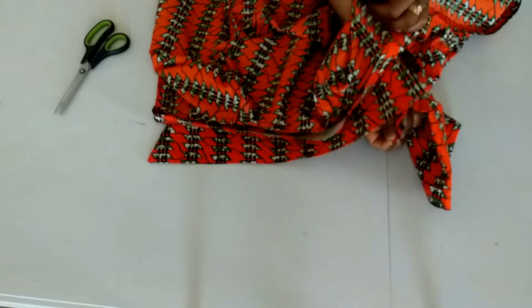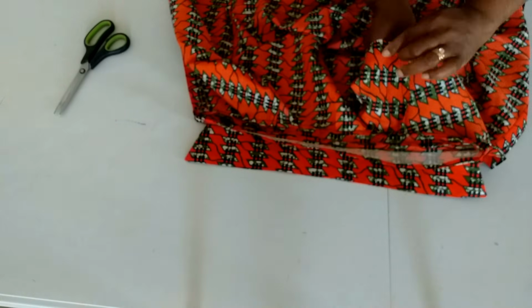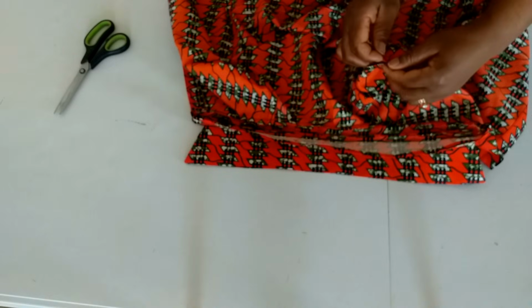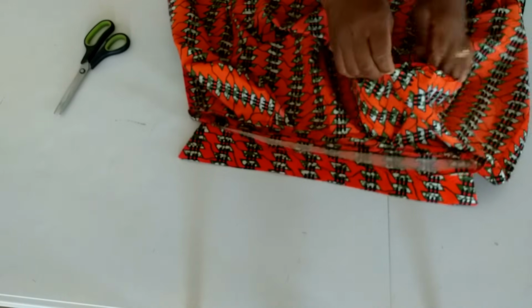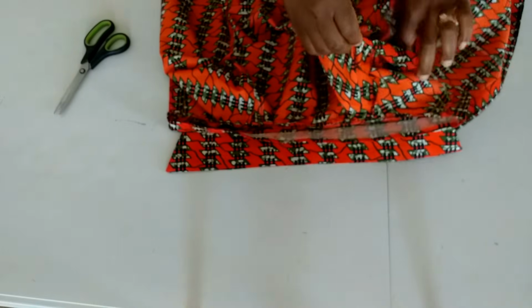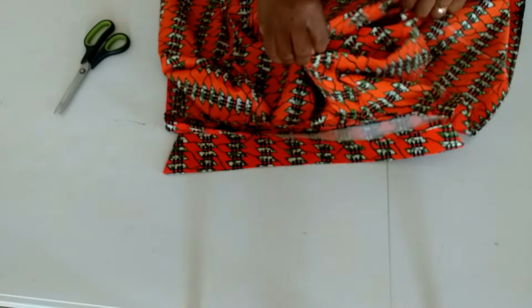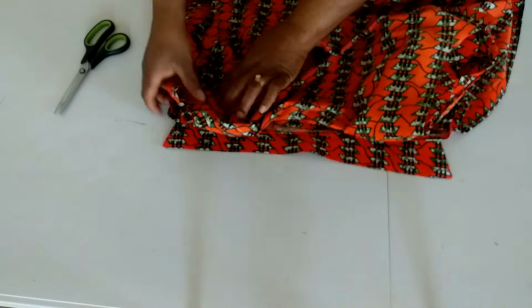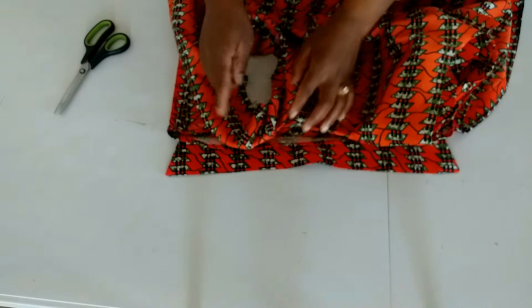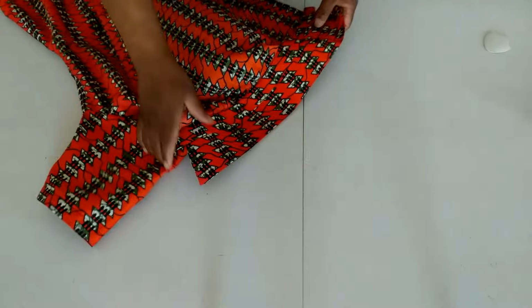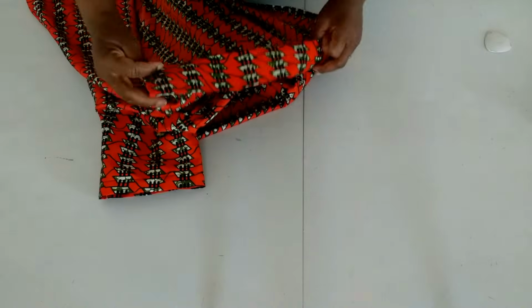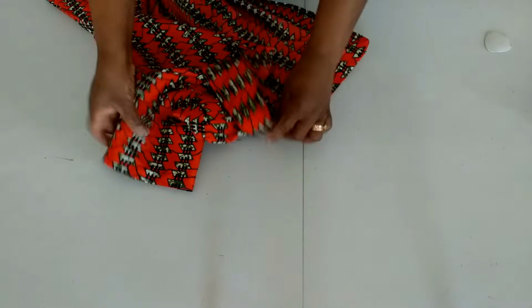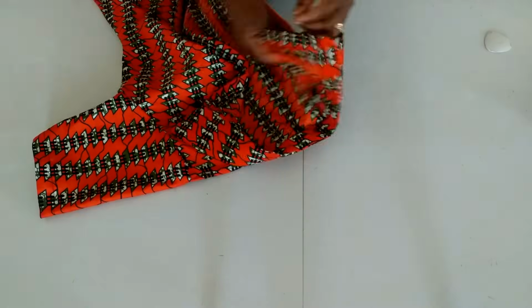This is right side of the fabric. I'll pin it to the shoulder line. This is the shoulder line. I'll pin it. And stitch it. I'll do the same on this side. So I've sewn the collar. I also fix the sleeve.